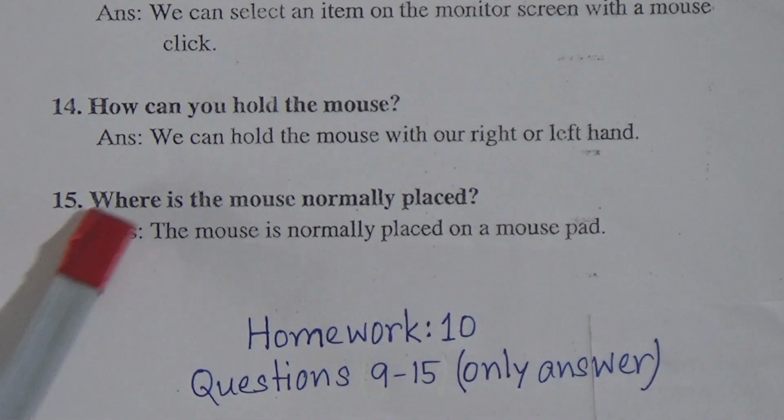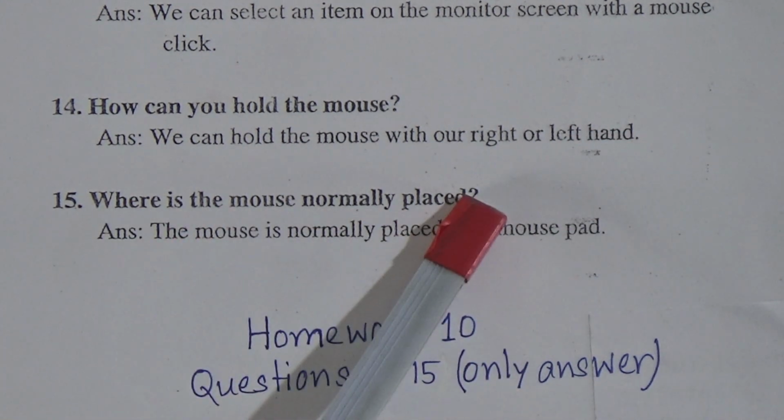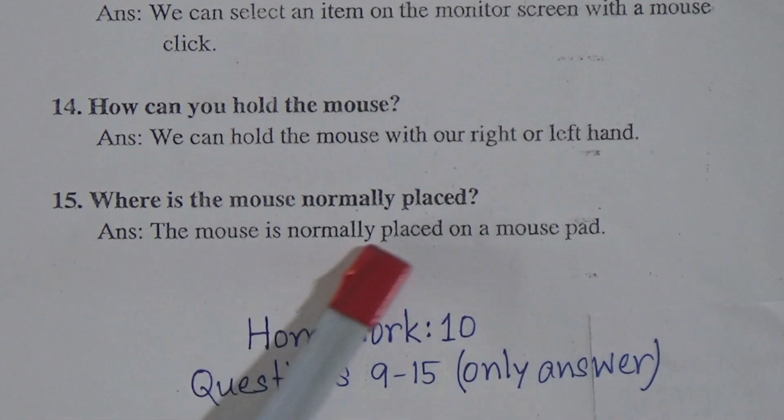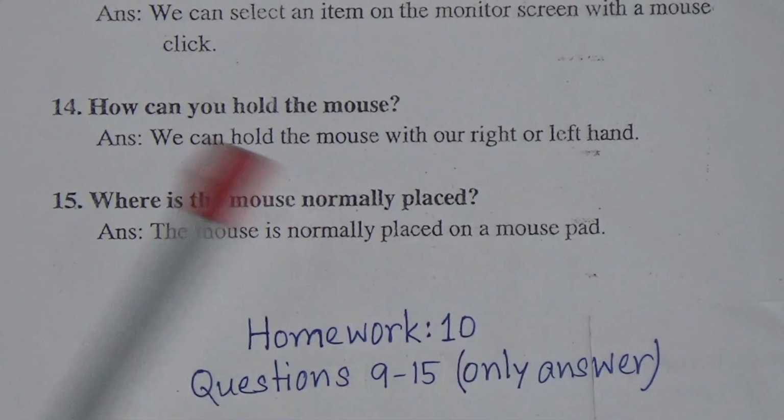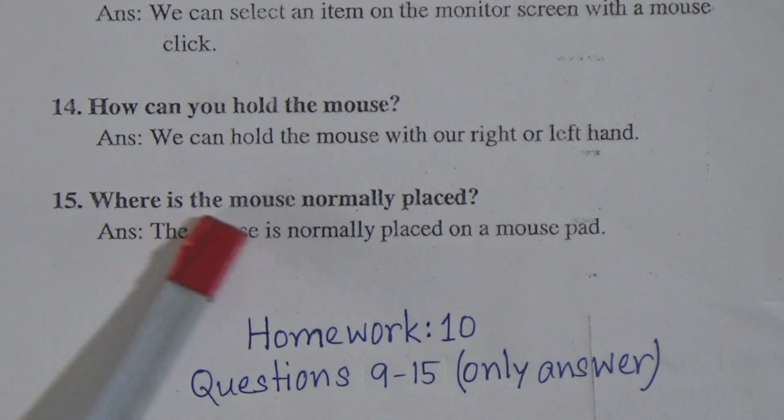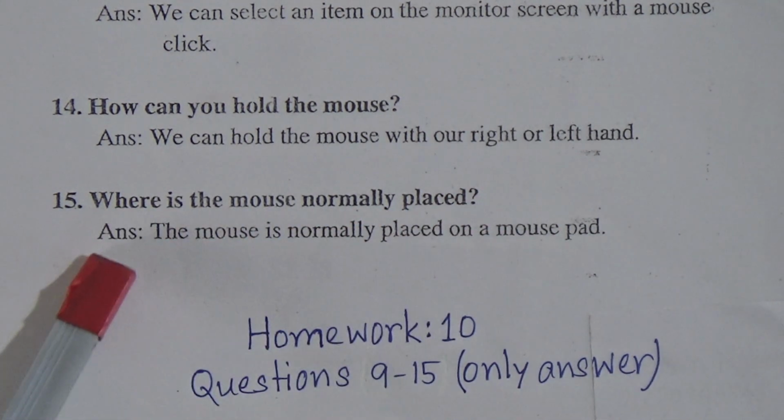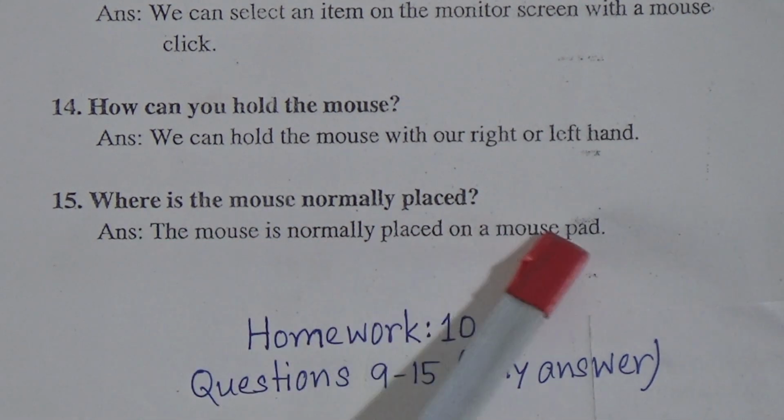Number 15 is, where is the mouse normally placed? And the answer is, the mouse is normally placed on a mouse pad. Number 15, where is the mouse normally placed? And the answer is, the mouse is normally placed on a mouse pad.